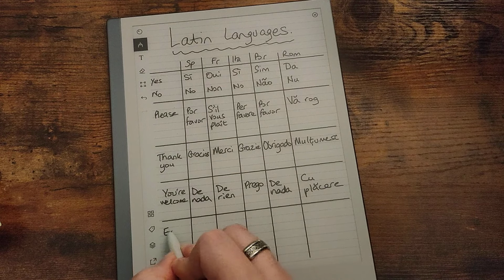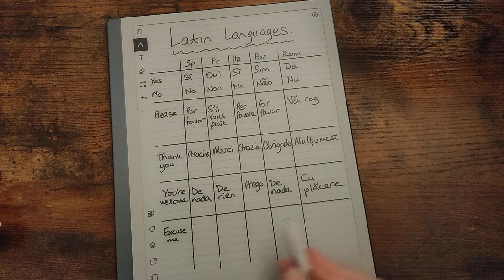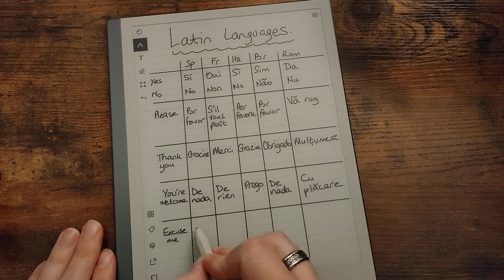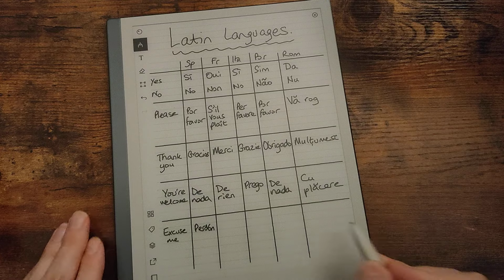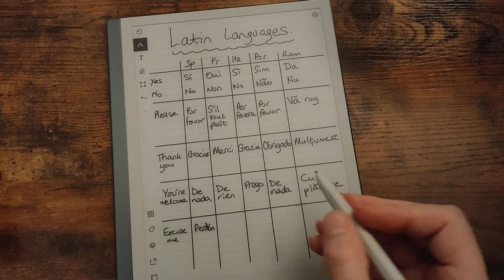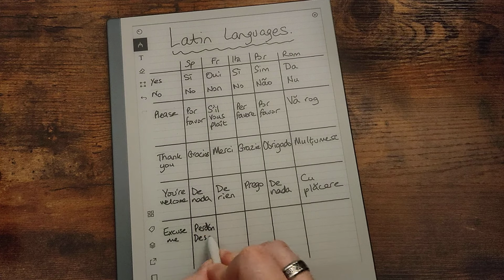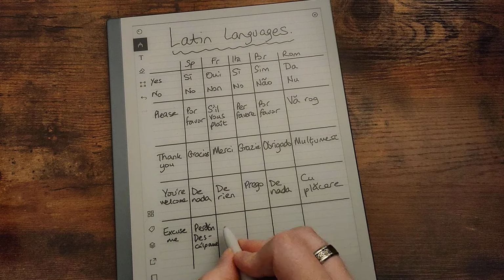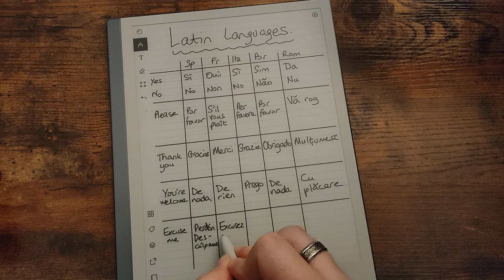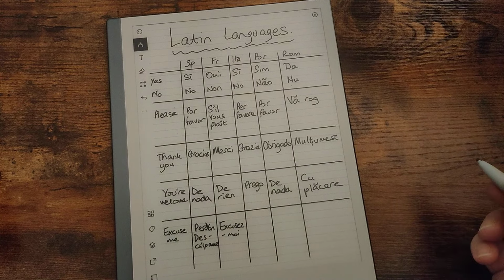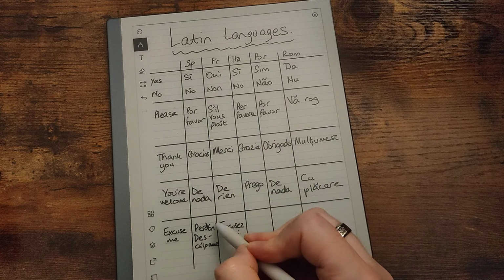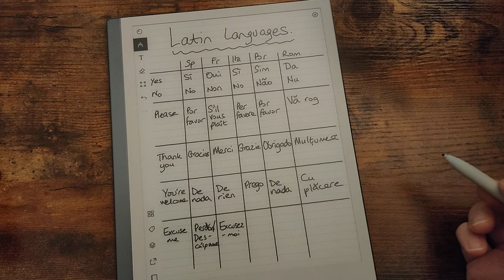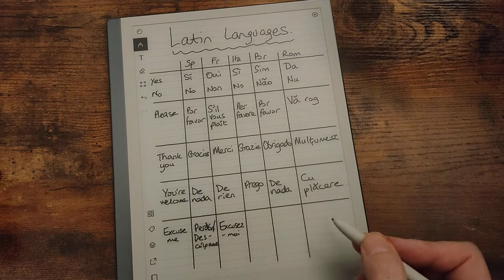Two more. We got excuse me. And the last one is sorry. So excuse me. Spanish, there are a couple of ways of doing it, but perdón is very common. You could also say discúlpame. In French, excusez-moi. So perdón o discúlpame, and excusez-moi.